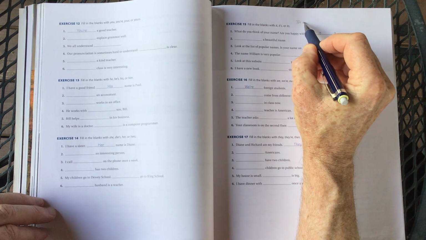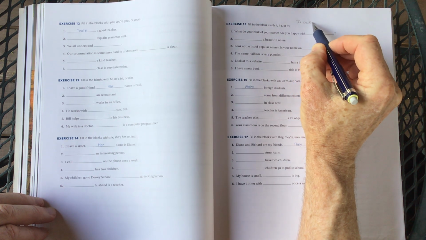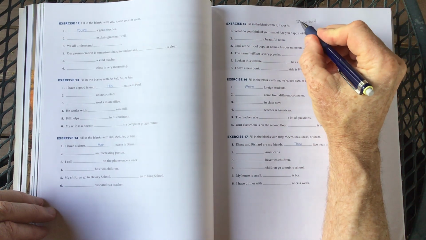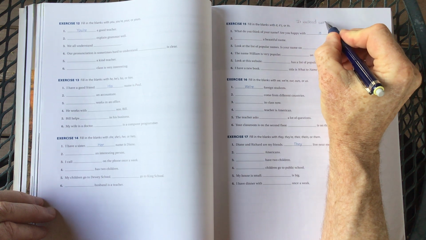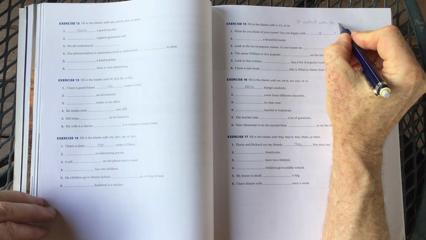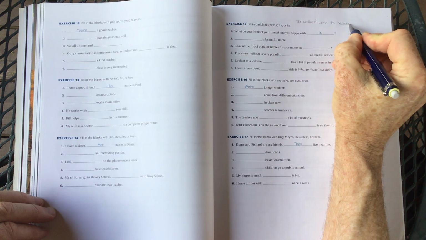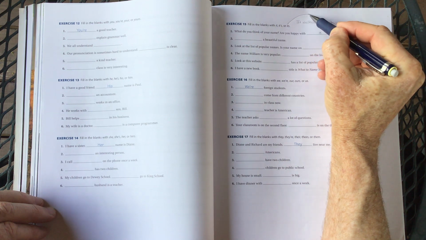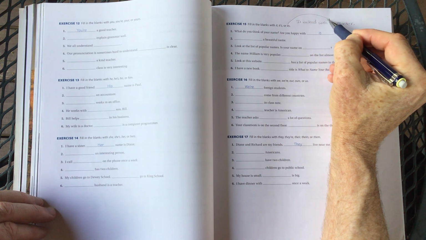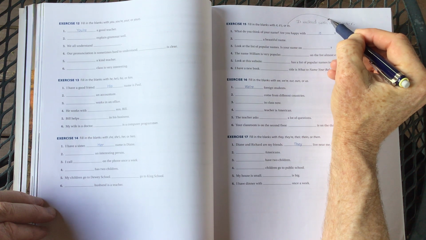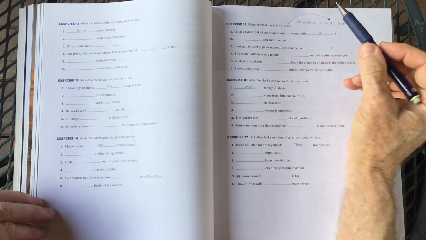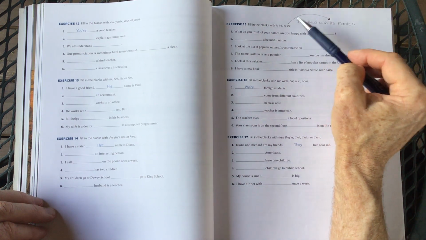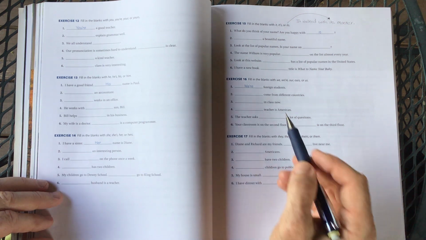It walked, we're talking about, say, a dog, right? It, the dog, it walked with its master. Okay? So we're using this its. Because think about it, if we used it's, that would be it walked with it is master. No, that's not correct. So make sure you're using the correct word there.